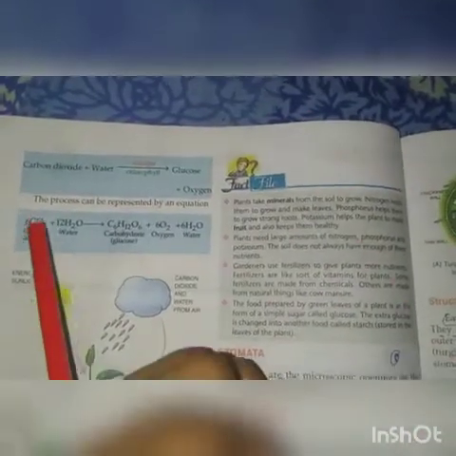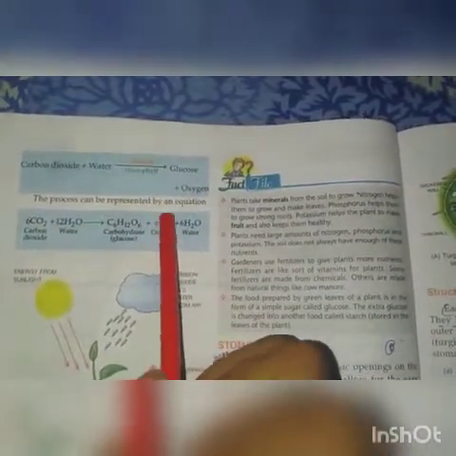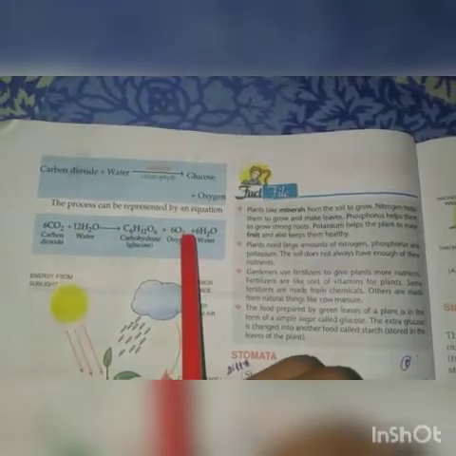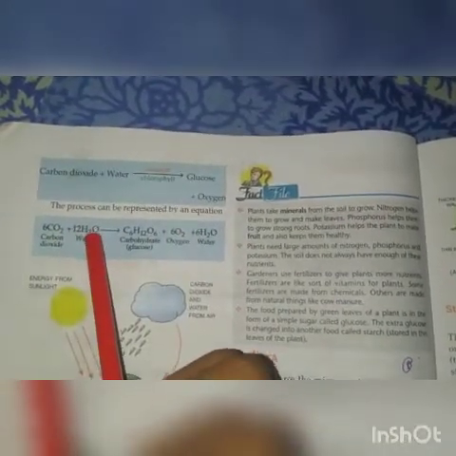But don't think that this oxygen comes from carbon dioxide. The source of oxygen is water here.